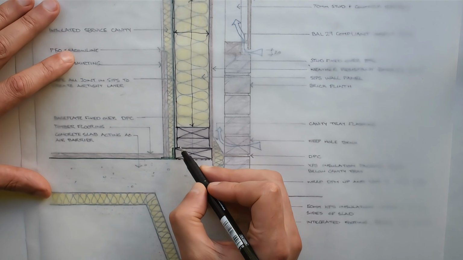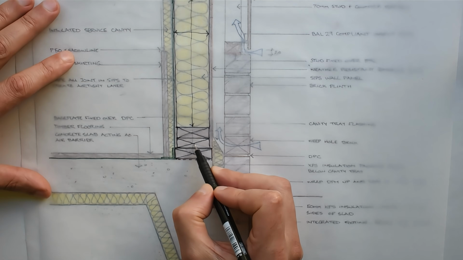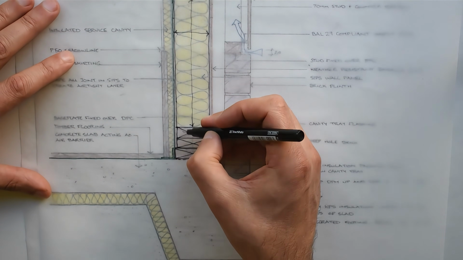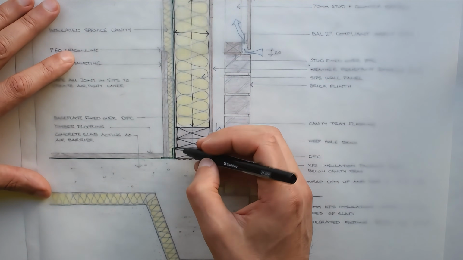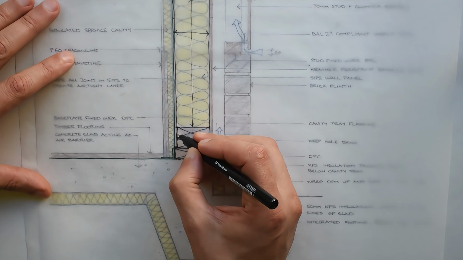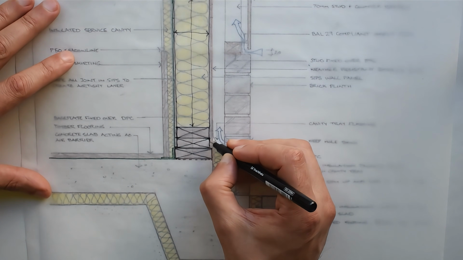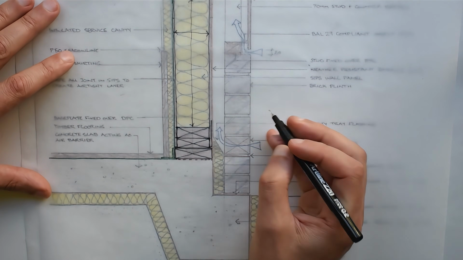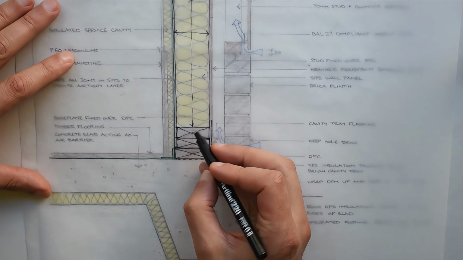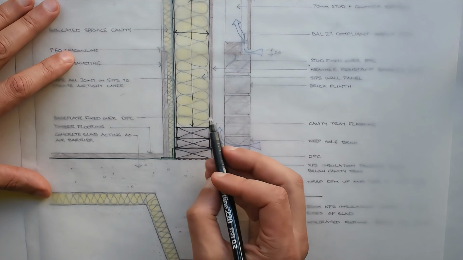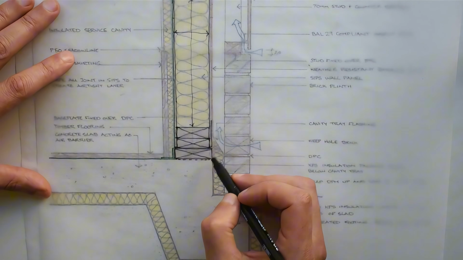Then we've got another one, which is a receiver that we place on the top. And then the structural insulated panel slides down over the top. This has a male-female connection between the OSB on either side and the stud, which is at the end of the insulated panel.